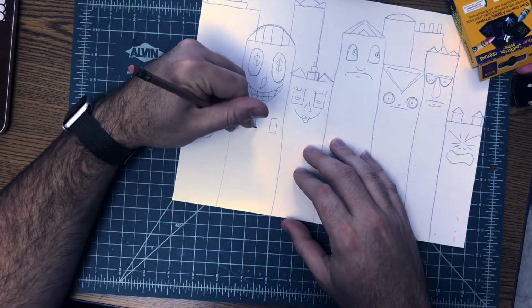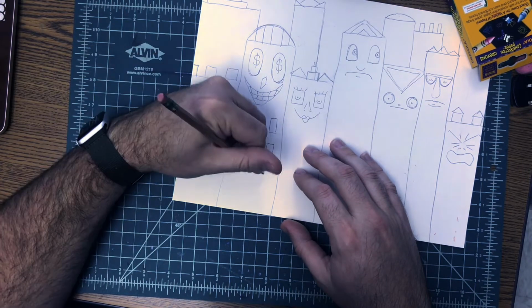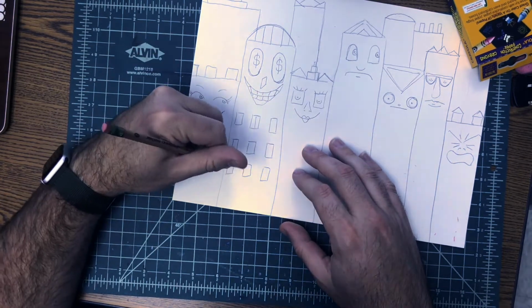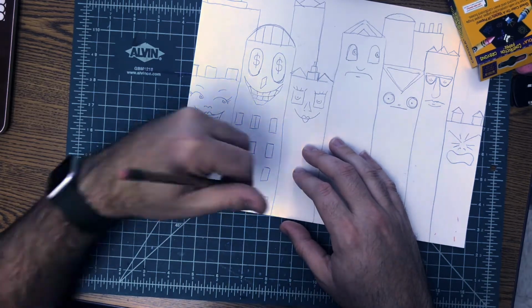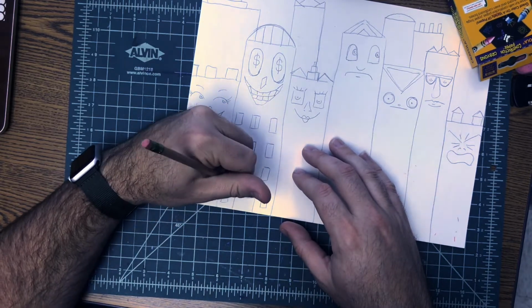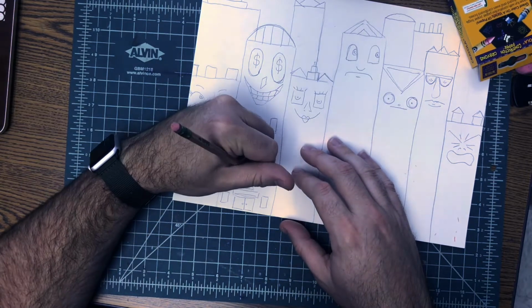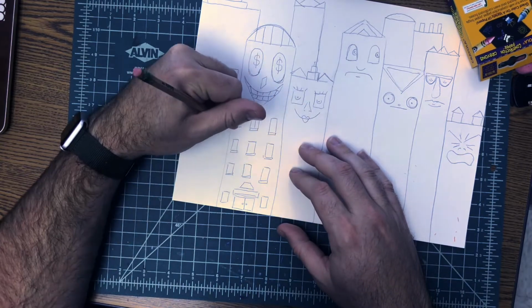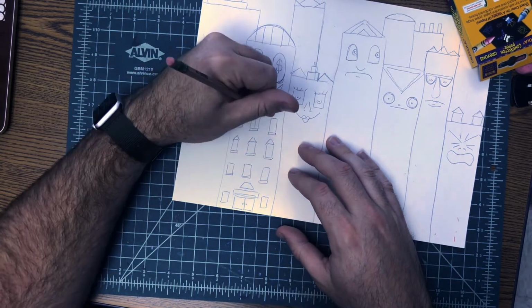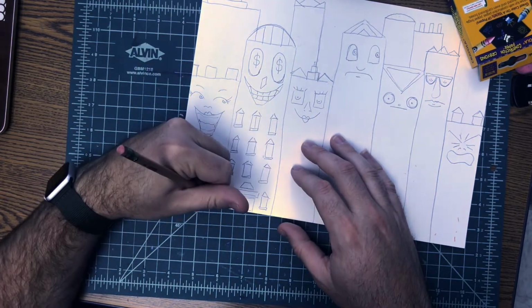After you've added the faces to the buildings, now it's time to draw the windows. So try to make each building have different kind of windows. Maybe one building has tall, skinny rectangles for its windows. Maybe another one has circles for its windows. Maybe one has short, wide rectangles for its windows. Maybe triangles. But try to make each building a little bit different so that it stands out.